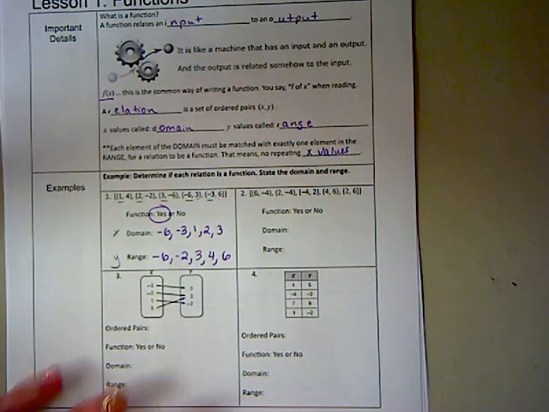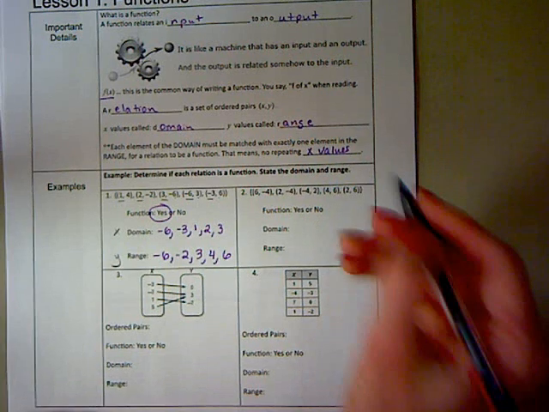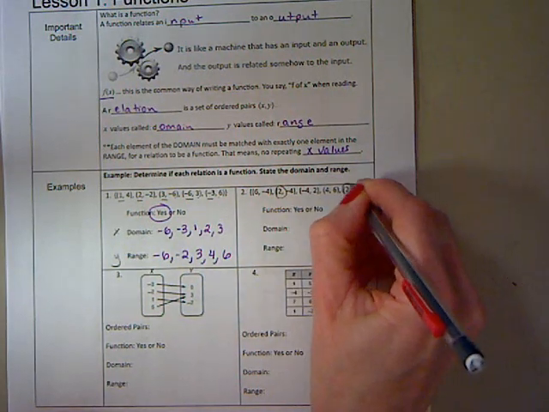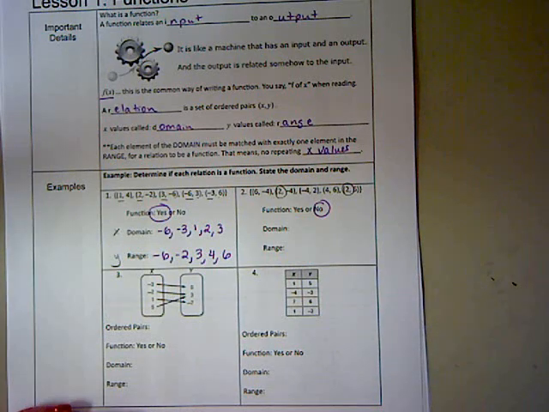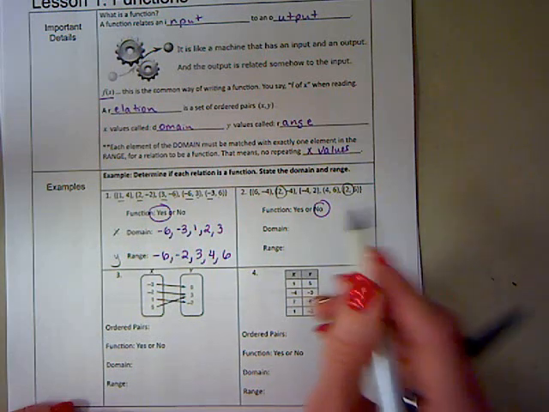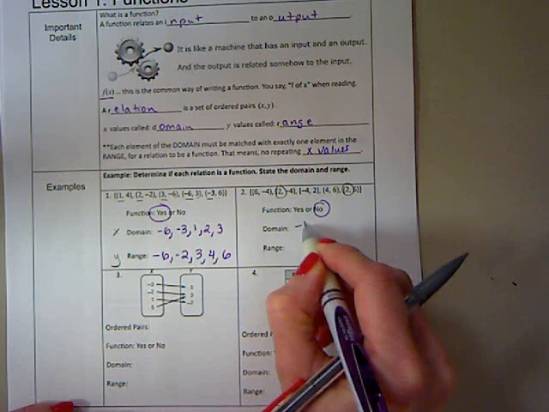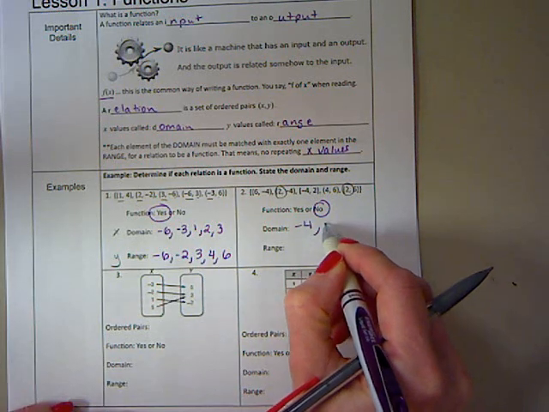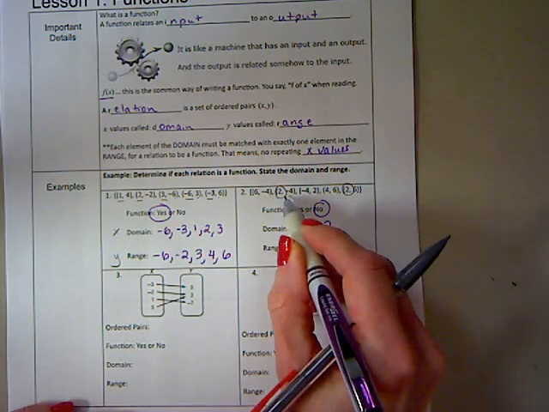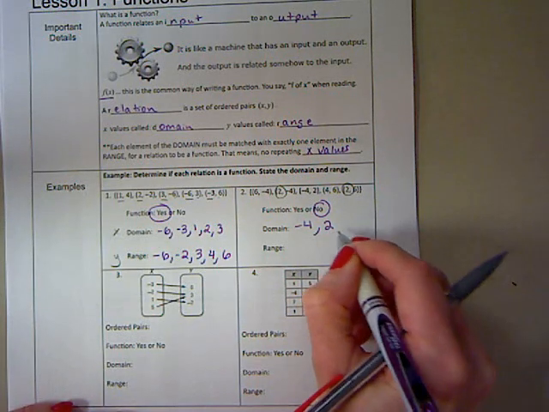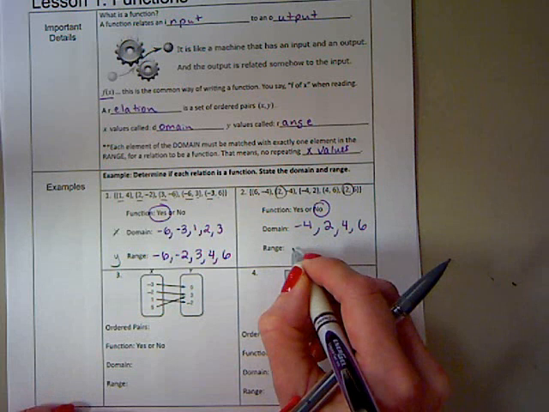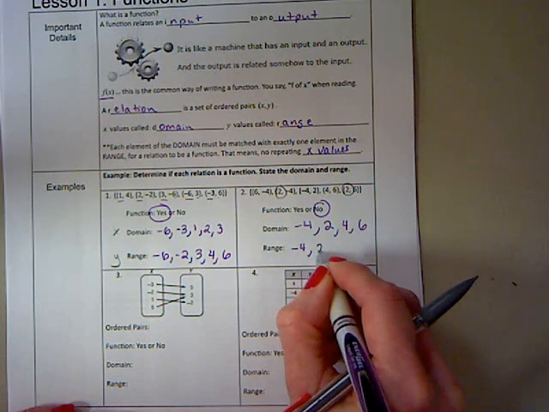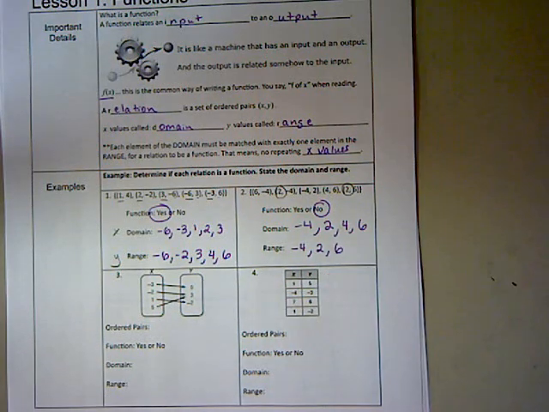So let's look at the next one. Are there any repeats in the x values? There is. There are two 2's. So circle those. So it is a no. The domain is going to be, again, smallest number, -4. And you only write a number once. So even though there's two 2's, we're only going to write it once. 2, and then a 4 and a 6. And then your range of the y values, -4, 2, and 6. Again, no repeats, only each number written once.